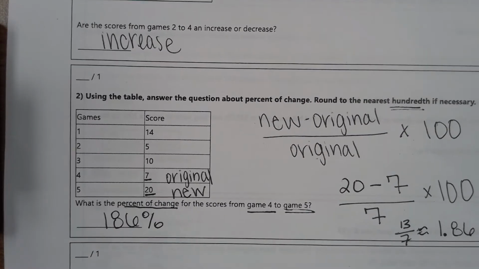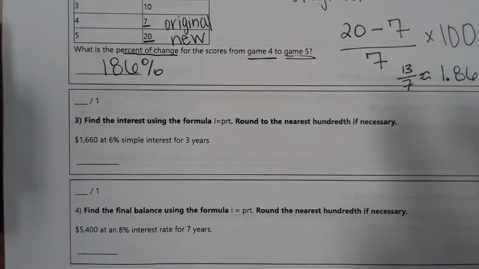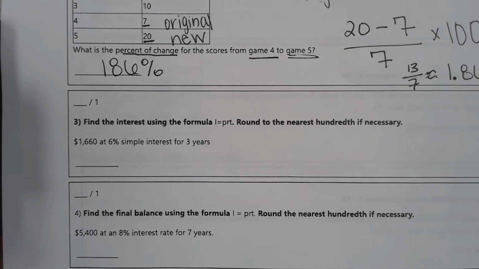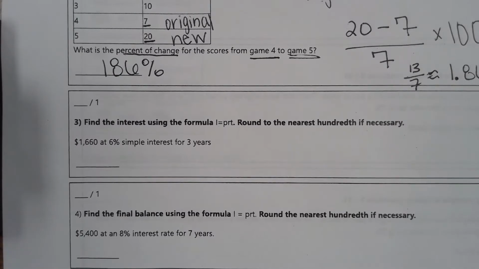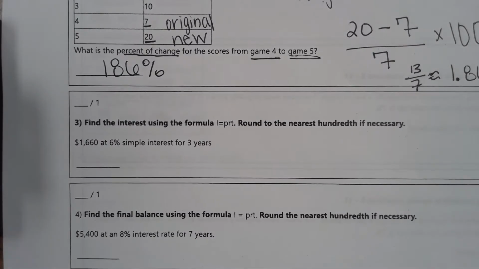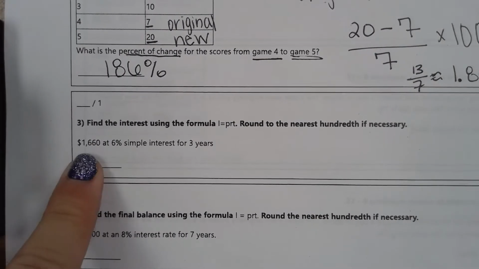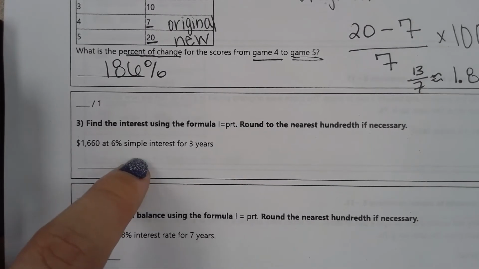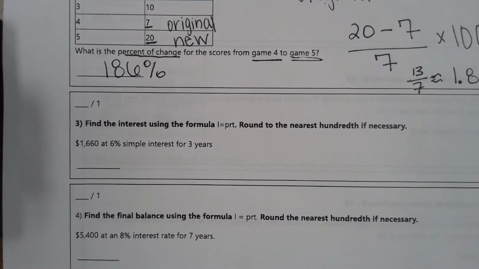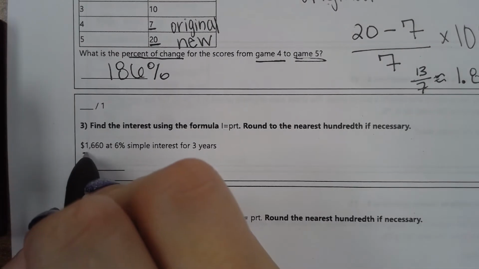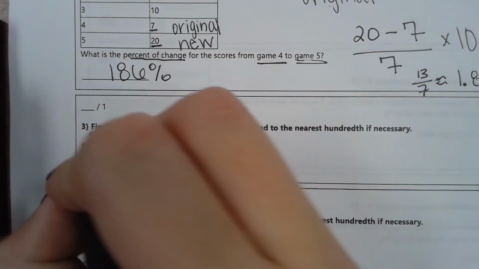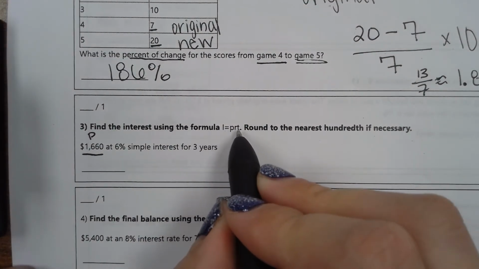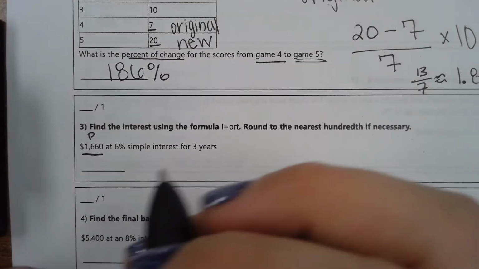All right, moving on to the next question. So we're going to find the interest using the formula I equals PRT and round to the nearest hundredth if necessary. So we have borrowed $1,660 at 6% simple interest for 3 years. So when you borrow money, this is talking about our principal, or the P in our formula, because remember, I is interest, P is principal, R is rate, T is time.